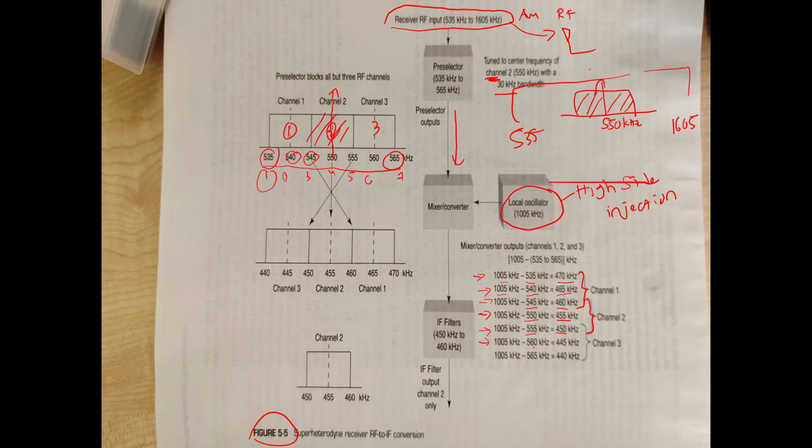Then FLO 1005 minus 560 kilohertz, we get 445 kilohertz. And then 1005 minus 565 kilohertz, we get 440 kilohertz. From here you see that we get new frequencies, from 440 until 470, which are the intermediate frequencies. So you see that we down convert from high frequency into intermediate frequency, a lower frequency.